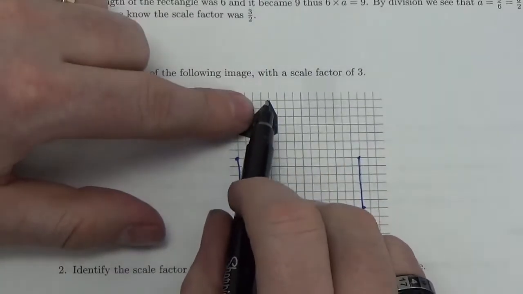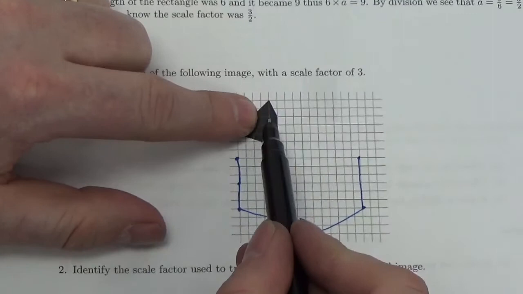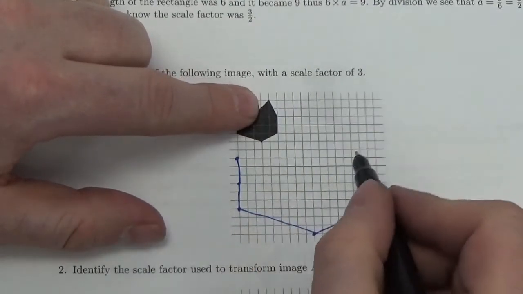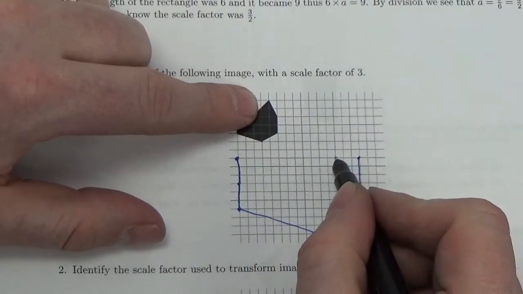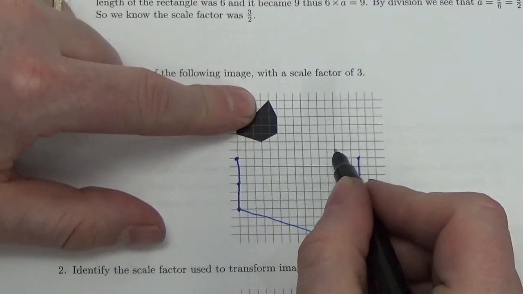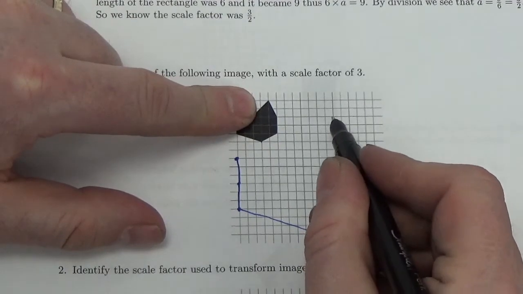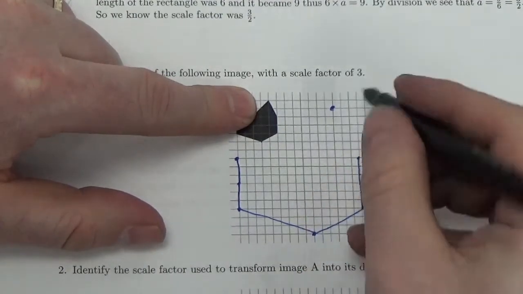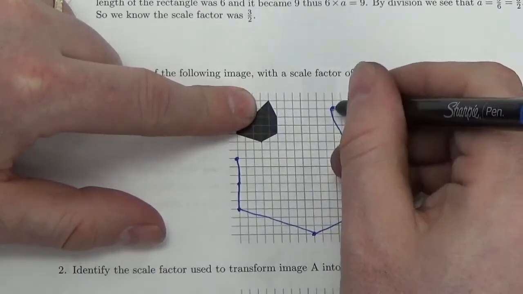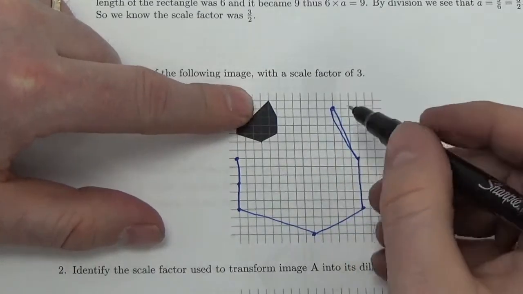And then to get to this point here in my shape, I came left 1, up 2. So it's going to be left 3, 1, 2, 3, then up 6: 1, 2, 3, 4, 5, 6 to right there. Connect. I could have done that better. Connect those 2 dots there.